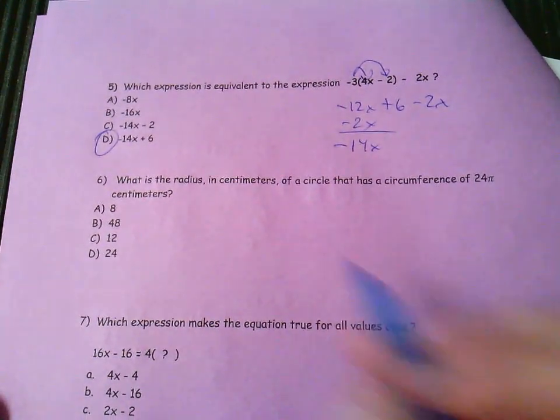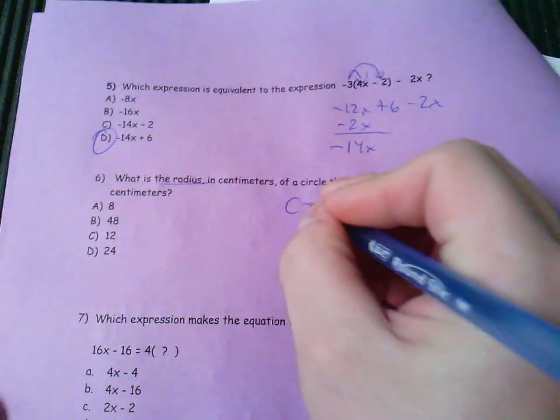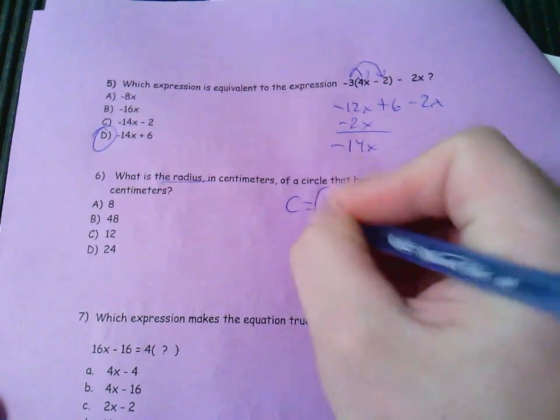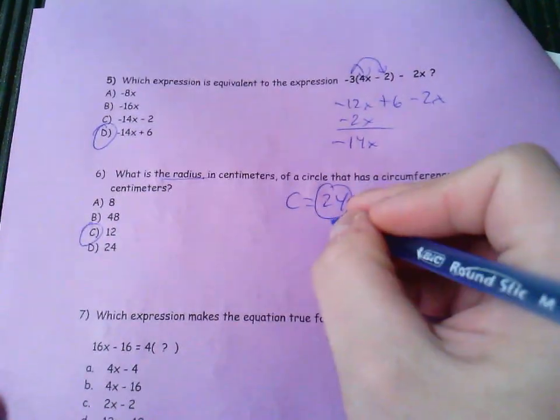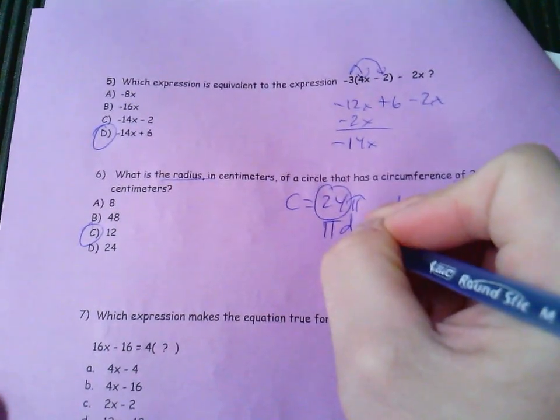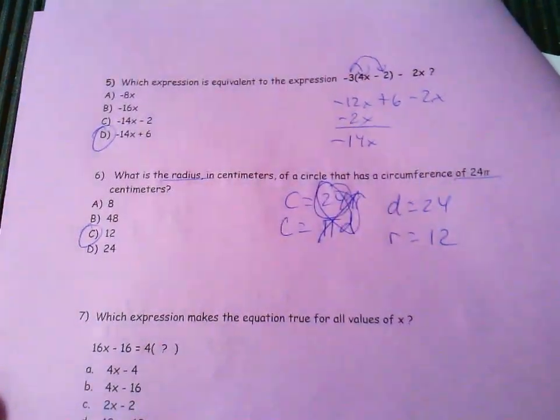Okay. Number 6, what is the radius? The circle is the circumference. We just did this recently. Circumference equals 24 pi. The 24 is the diameter, which means the radius is 12. Okay, remember, here's why. Remember, C is equal to pi d. If they both have pi's, then that implies that the diameter is 24.